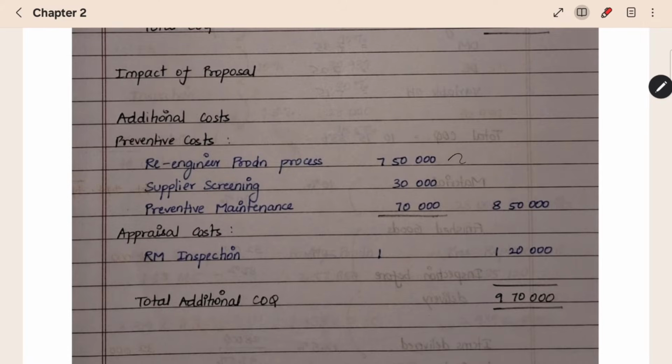In preventive cost, there will be additional cost of re-engineering the production process, which will come under preventive. Supplier evaluation and screening will come under preventive. Preventive maintenance, the name itself contains the word preventive, so it is a preventive cost. These all come under the preventive cost category, and this much is the amount.